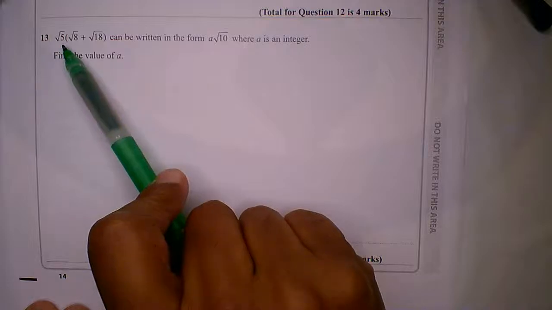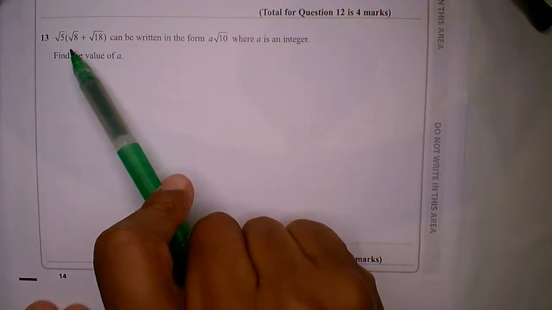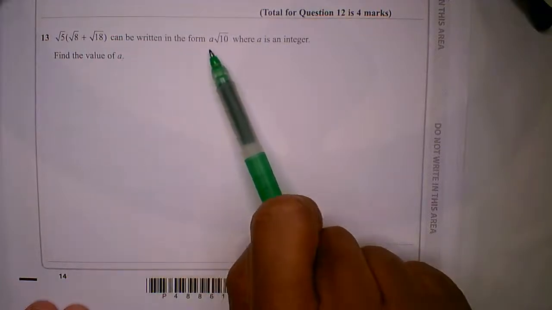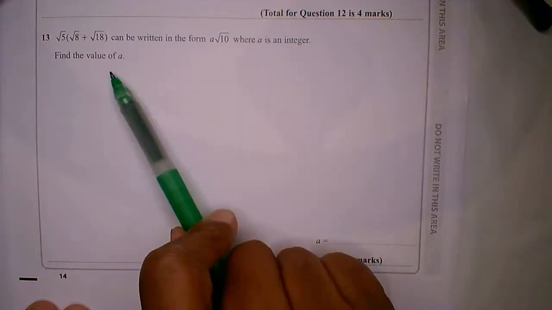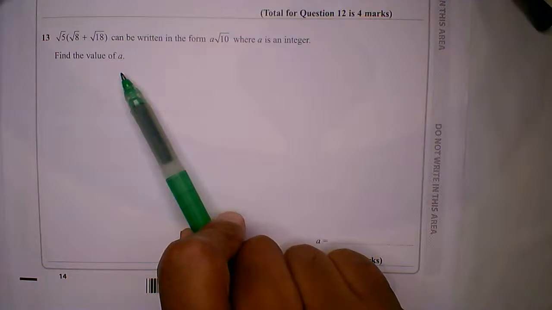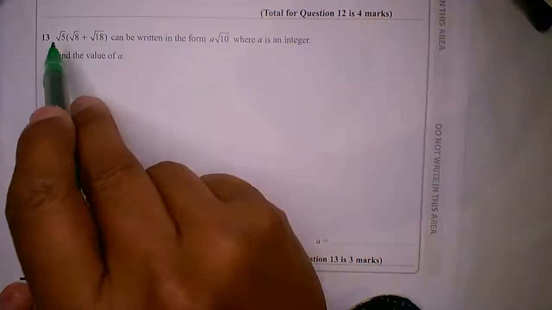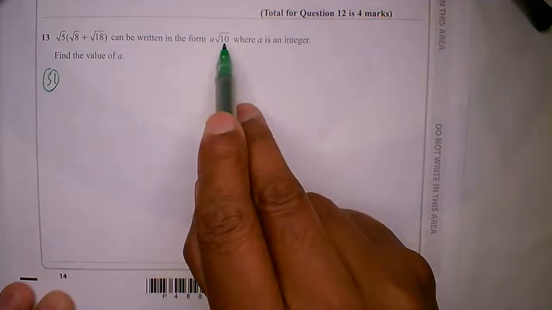Question 13. Root 5 times the bracket root 8 plus root 18 can be written in the form a root 10, where a is an integer. Find the value of a. So what are the steps to work this one out? I've got 5, 8, 18, and they connect to 10 somehow.